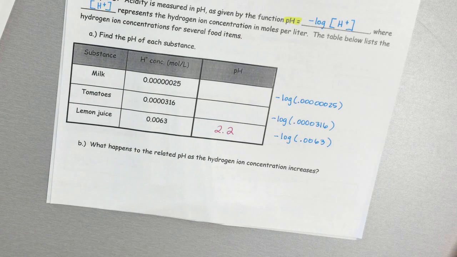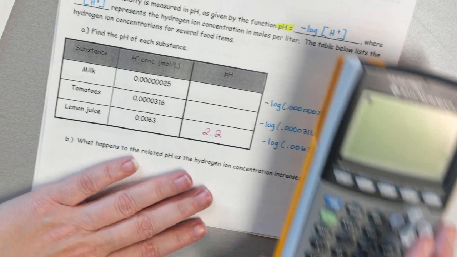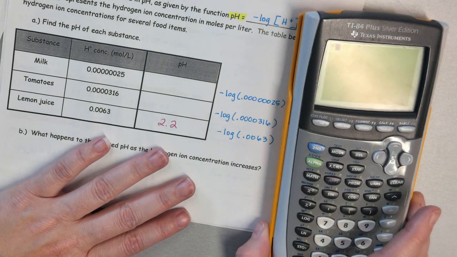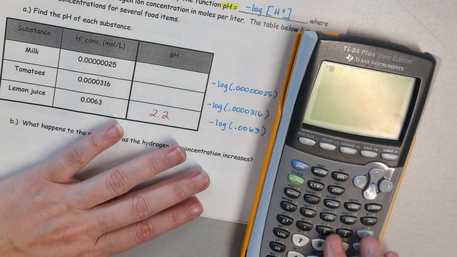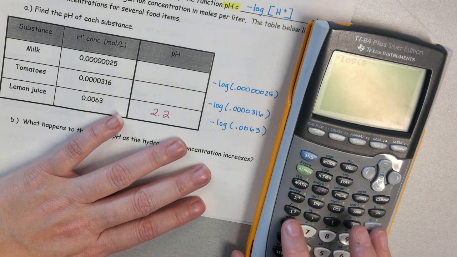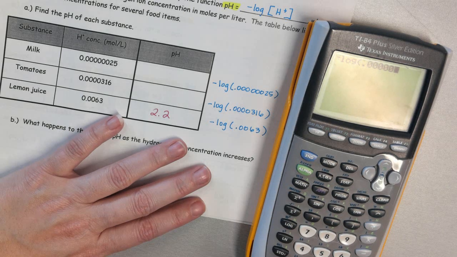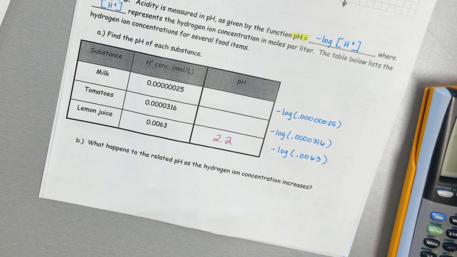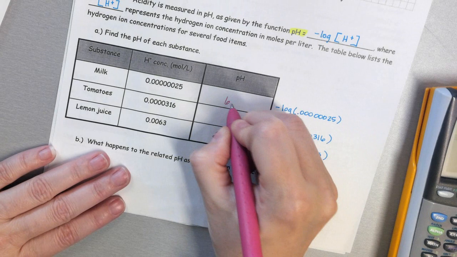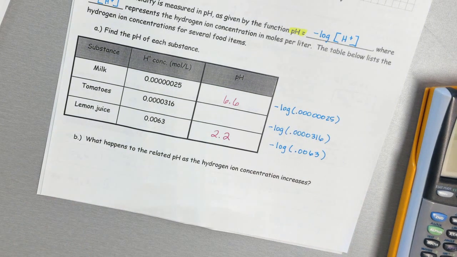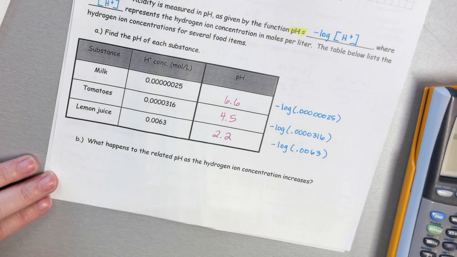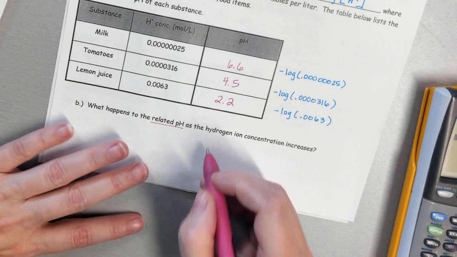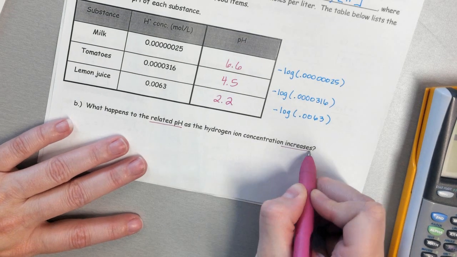All right, so what do we get for the first one? Great, 6.6. And again, make sure you use the negative, not the minus, because if you do, then you're going to get a syntax error. So we have the log button. And then 6.6. Awesome. What about for the tomatoes? Awesome.